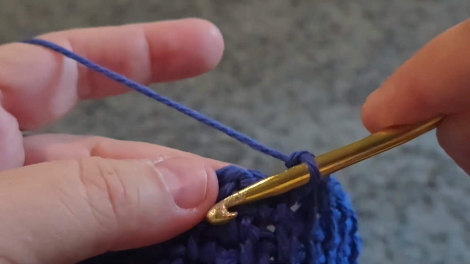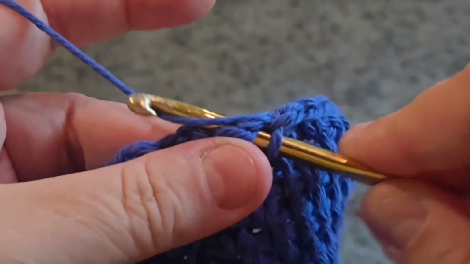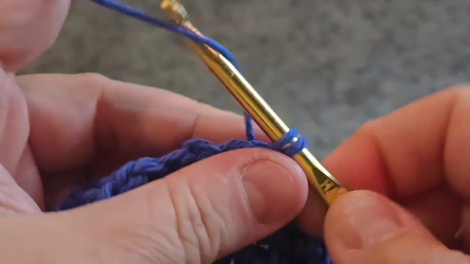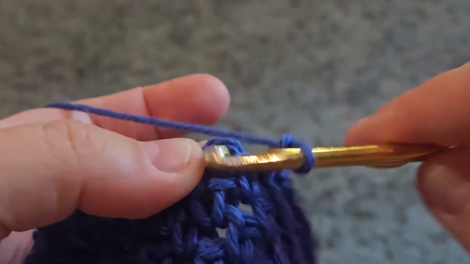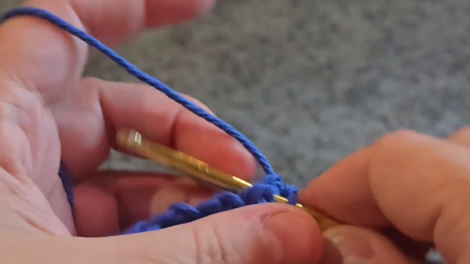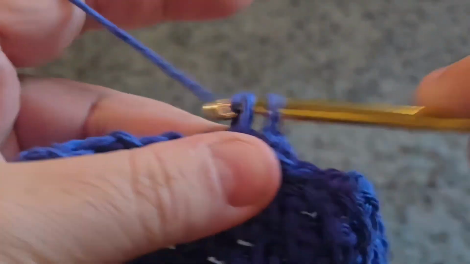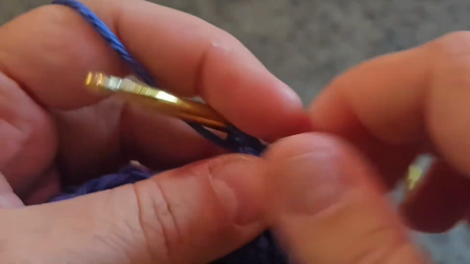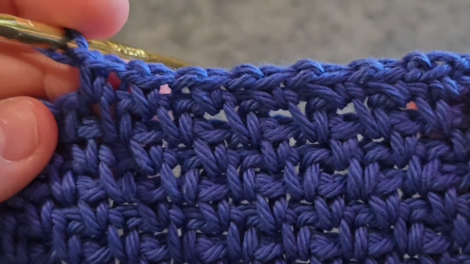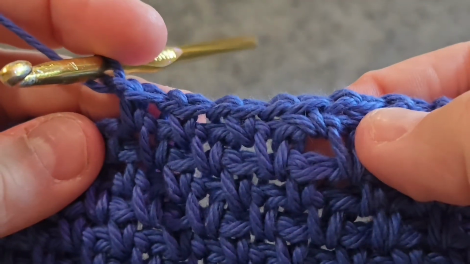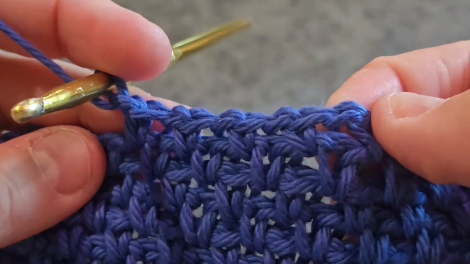So super simple. Just go in between the 2 single crochets on the next row, single crochet, chain 1, into the hole of the next one, single crochet, chain 1. So this is what it looks like when you've got it going. And you can see those holes up here, so that when you turn around, that's where you're going to go, into those holes.